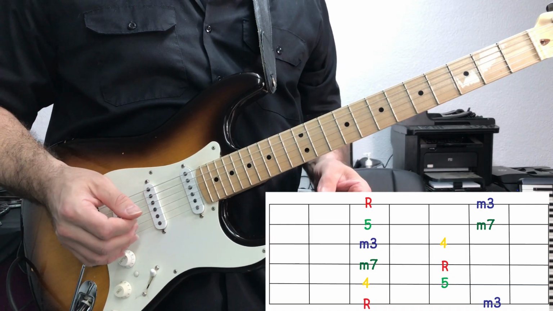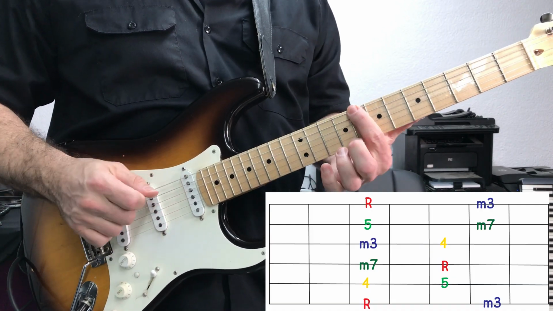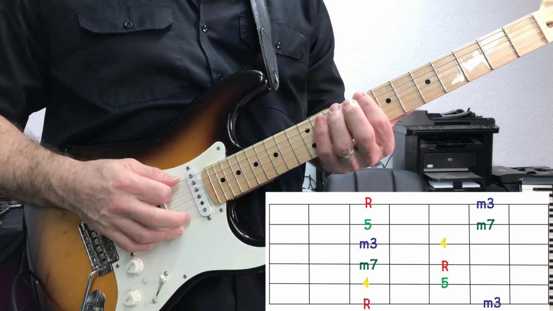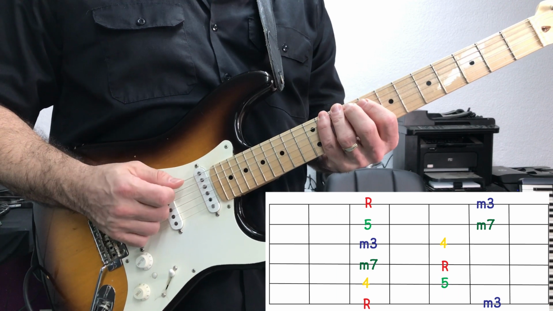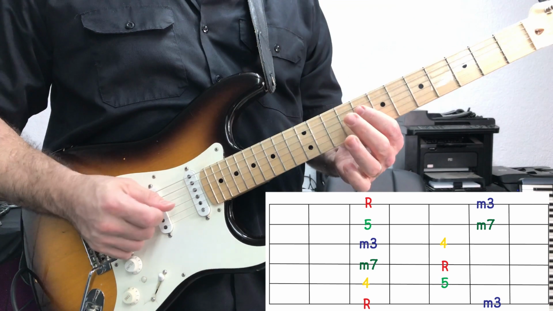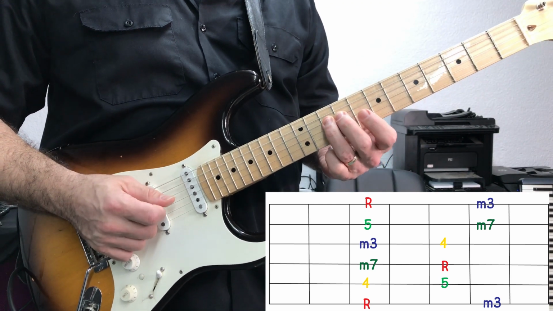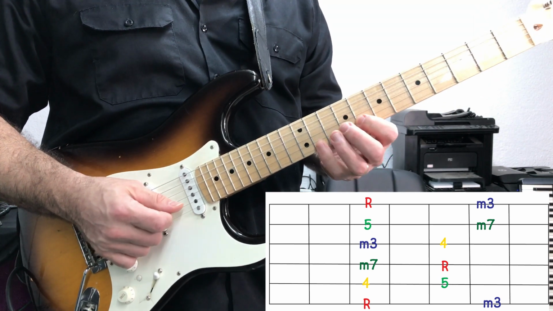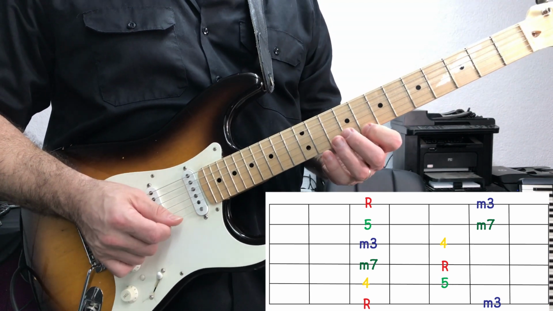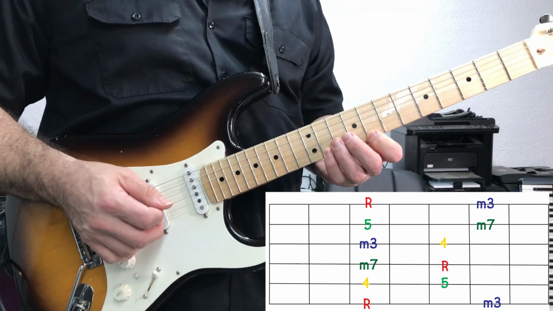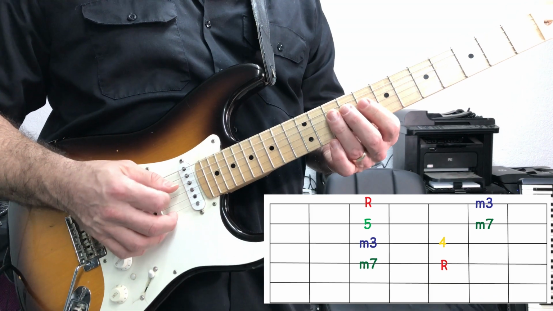So here we go. The first thing we're going to do is take a look at where our C minor pentatonic scale is. If we start here with the root on the 8th string, we have C, E flat, that's the minor third, 4th, 5th, minor 7, root, minor third, 4th, 5th, minor 7, root, minor third. For the purposes of this lesson today, we're really only going to take a look at the first 4 strings.